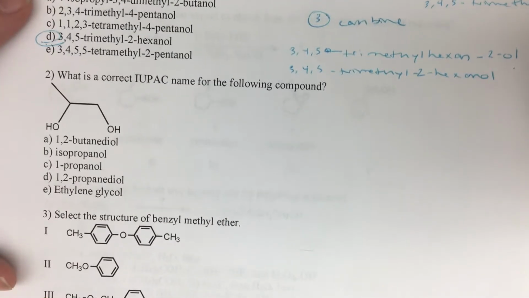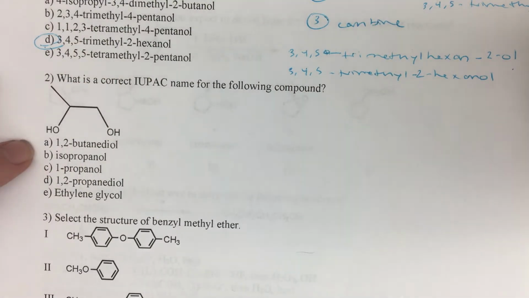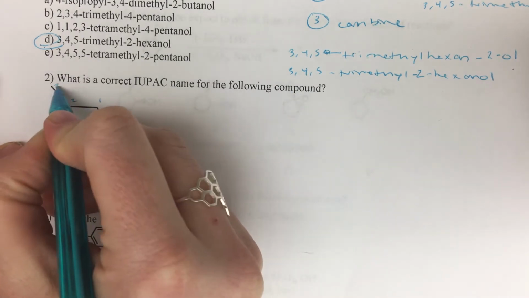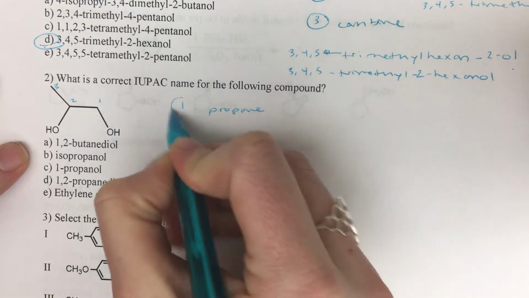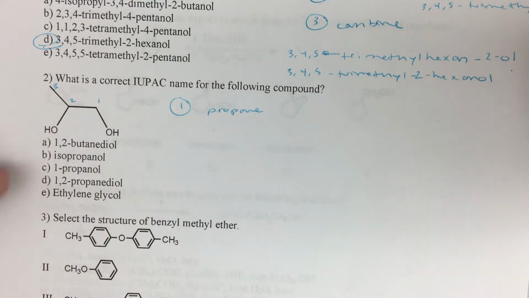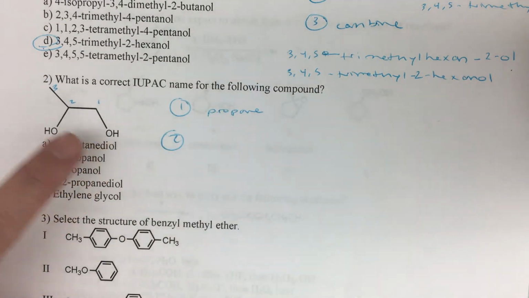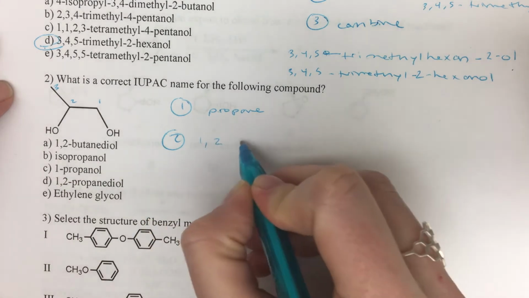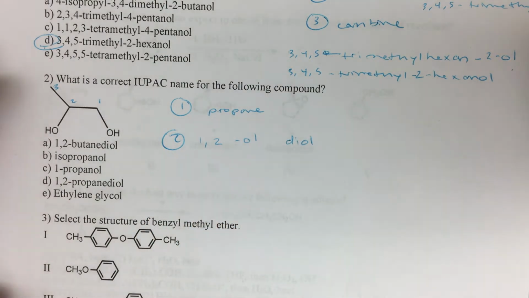Okay, and then I go through the same method on question 2. So for question 2, we're going to find the parent chain. So there's 3 carbons, so 1, 2, 3. So that would be propane for step 1. For step 2, our substituents are just these alcohols, and they'll be on carbon 1 and carbon 2-ol. And when there's 2 -ols, it's diol.